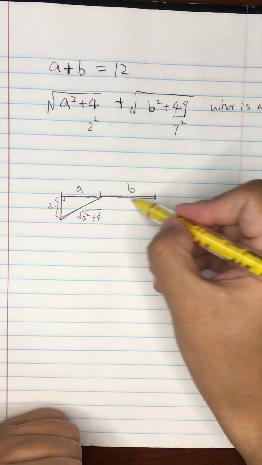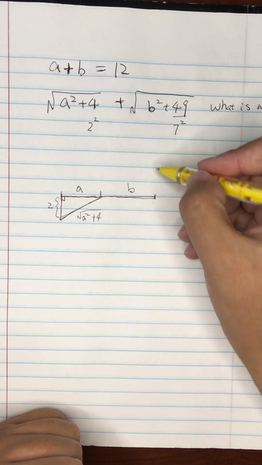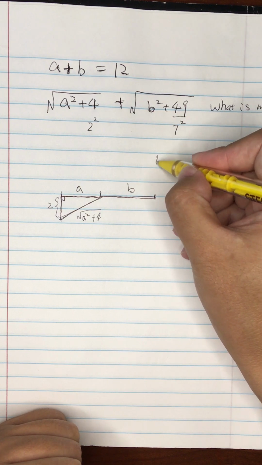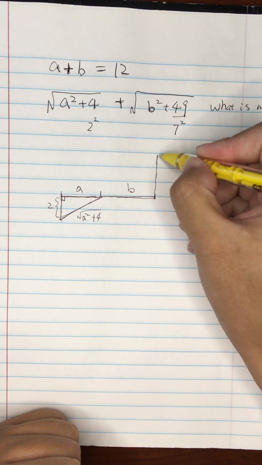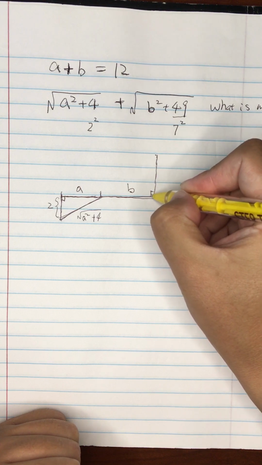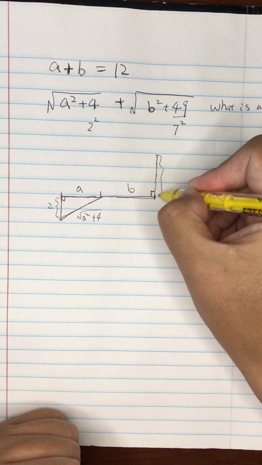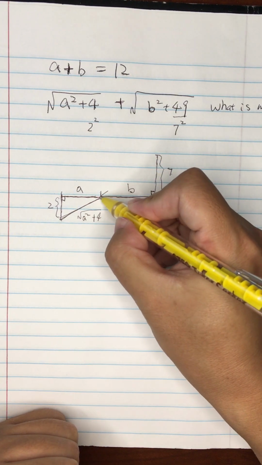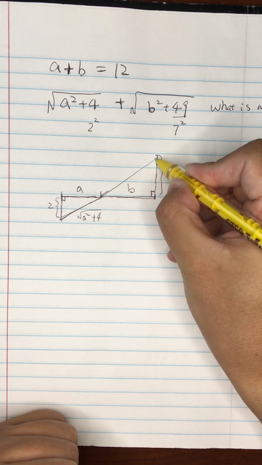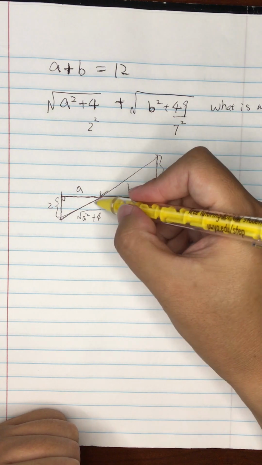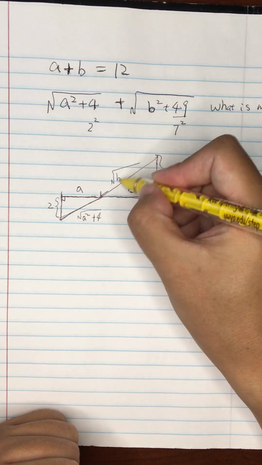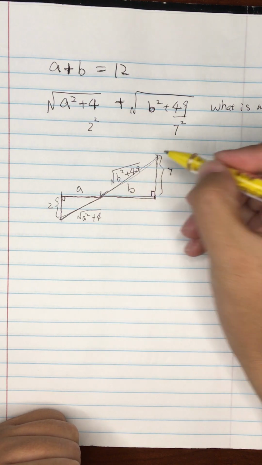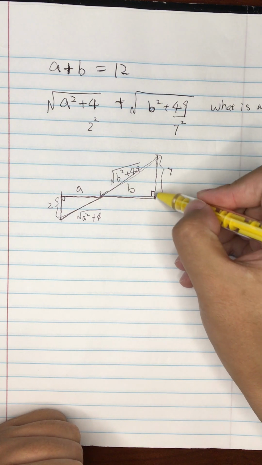And then over here, we're going to draw another vertical line, and this is going to be a right angle, 90 degrees. And this length is going to be 7. And then if we connect these two dots, the length of this line segment is going to be the square root of b squared plus 49.